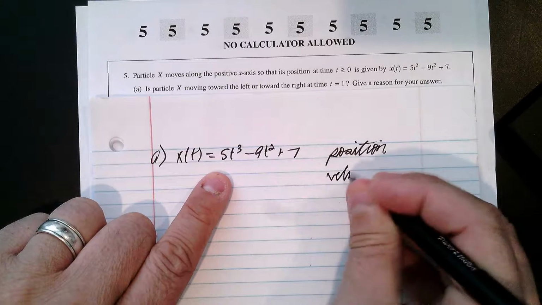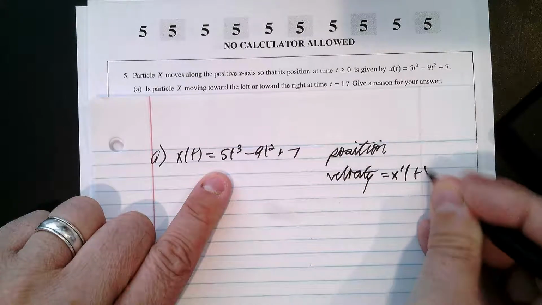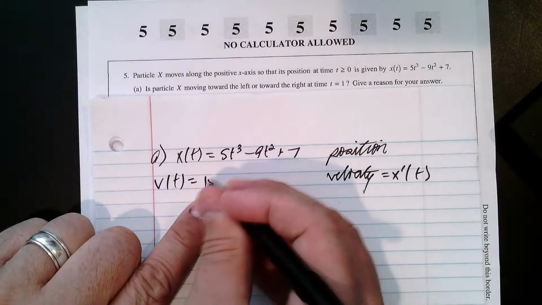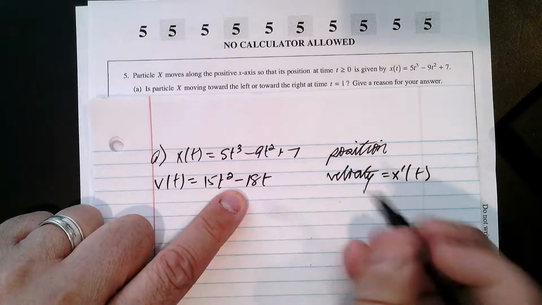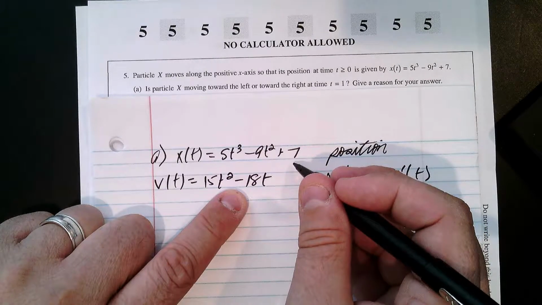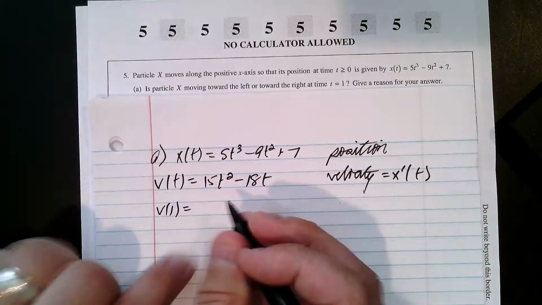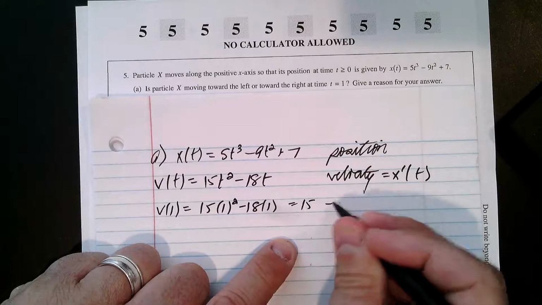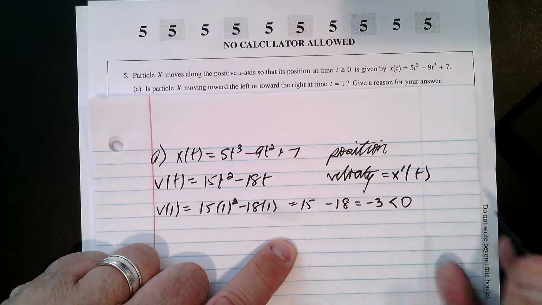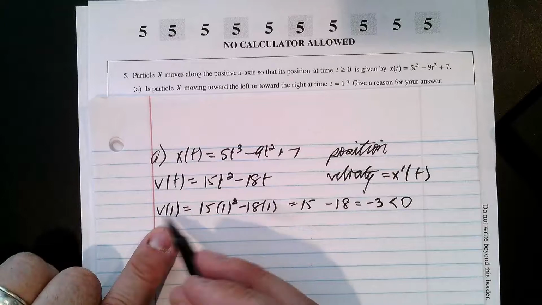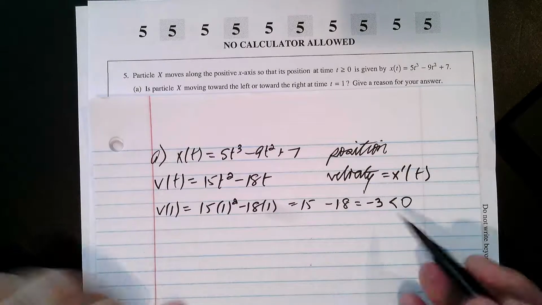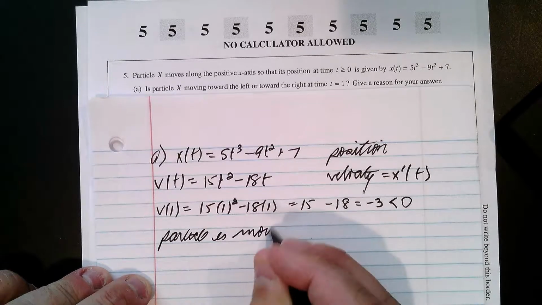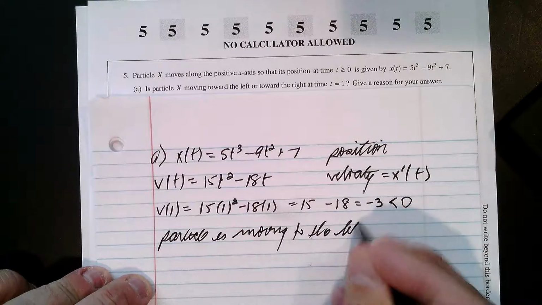Well, what do we know? We know that x of t is 5t cubed minus 9t squared plus 7, and that this represents the position. So I can evaluate this function at any time that I want, and this will tell me where the particle is. It doesn't tell me the direction that I'm moving. For that, we need to look at velocity. Well, how do we get to velocity? Velocity is the derivative of the position function.